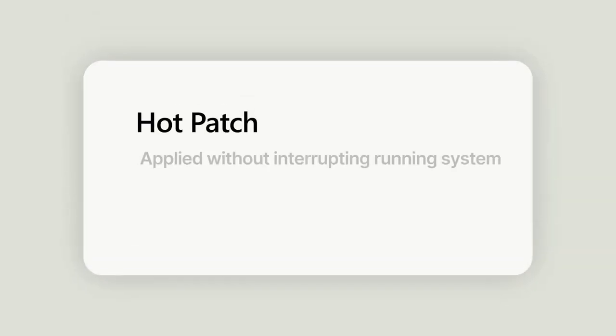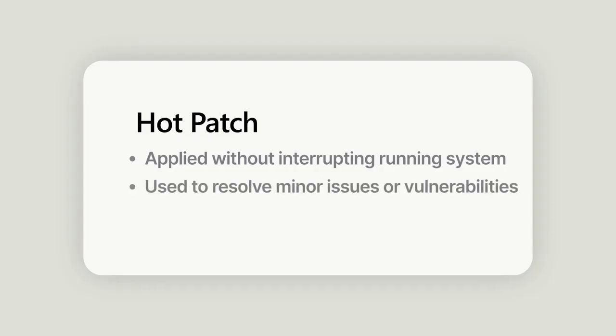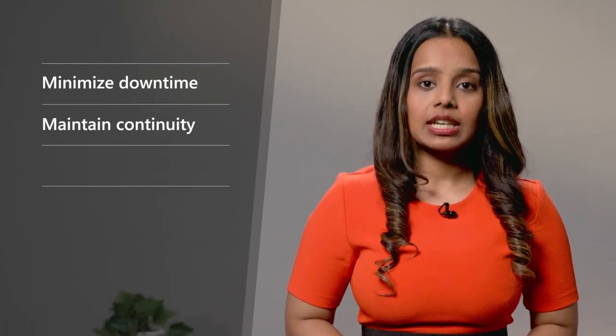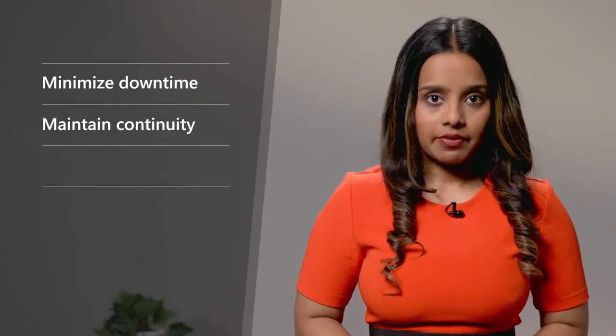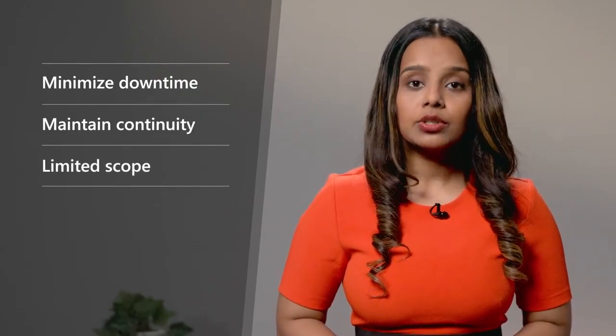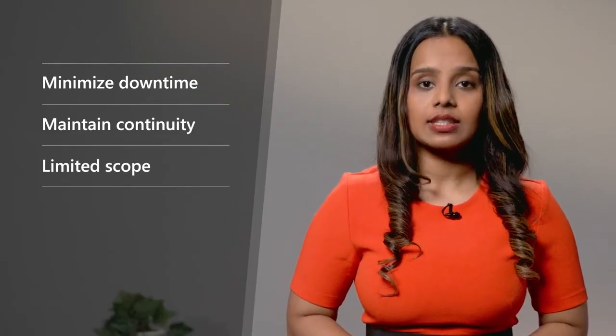A hot patch takes effect without interrupting or restarting the running system. It acts like a quick fix, addressing issues like minor bugs or security vulnerabilities without impacting ongoing operations. Hot patches are advantageous as they minimize downtime and ensure service continuity, especially in critical environments. However, their application may be limited in scope and complexity due to the need to avoid disrupting the running system.